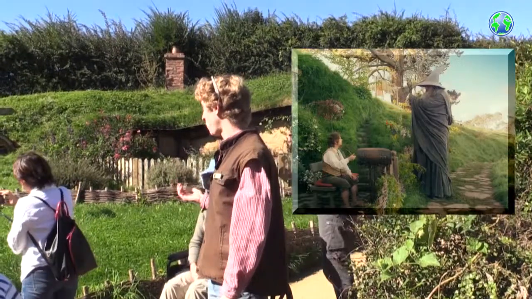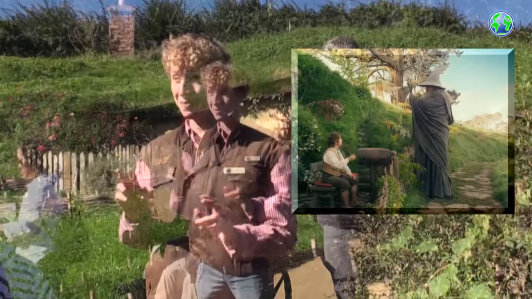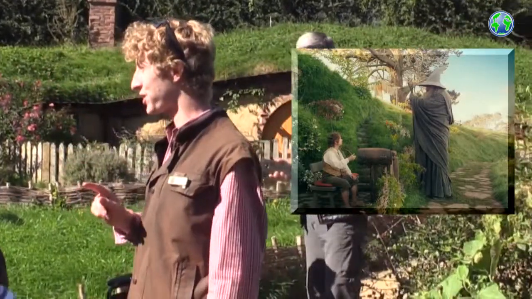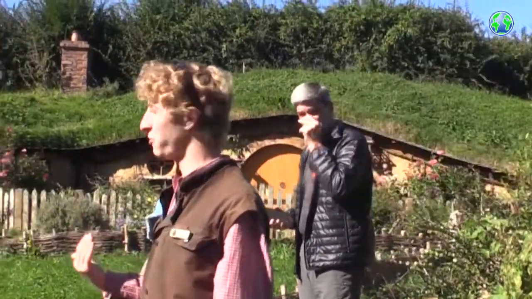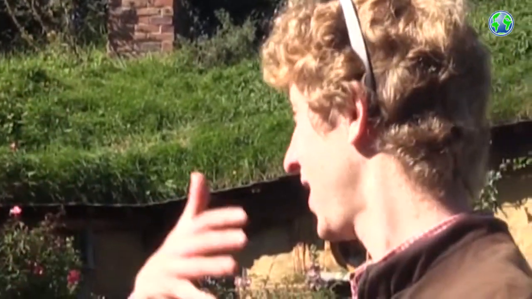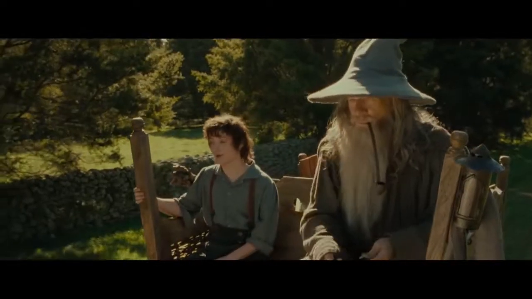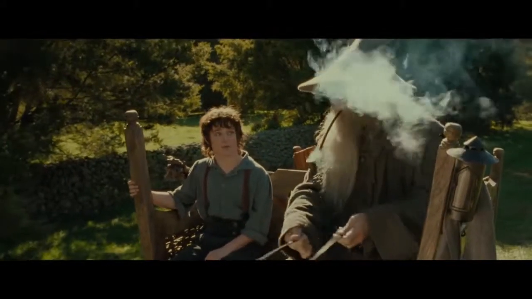Forced perspective is what this film technique is called, and they needed to use this technique because Elijah Wood, the actor who played Frodo, one of the Hobbits, was only 4 inches or 10 centimetres shorter than Ian McKellen in reality. So not actually much difference between the heights of these actors. Another good example of forced perspective is when both Gandalf and Frodo come riding into Hobbiton.